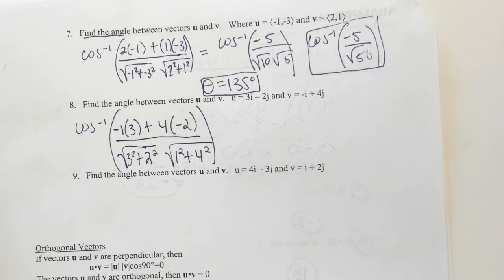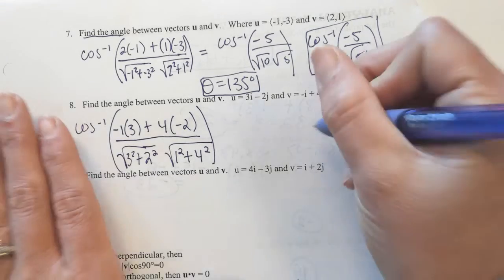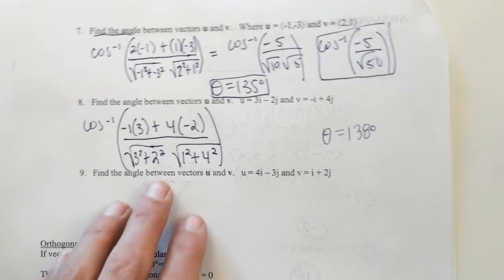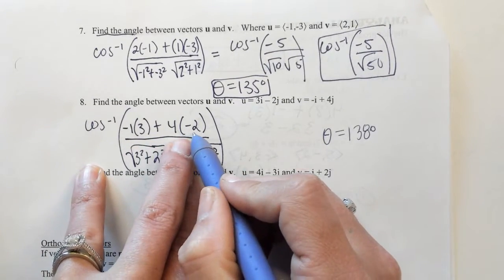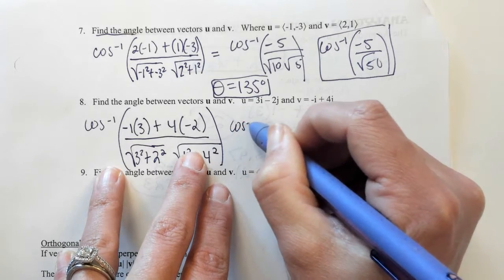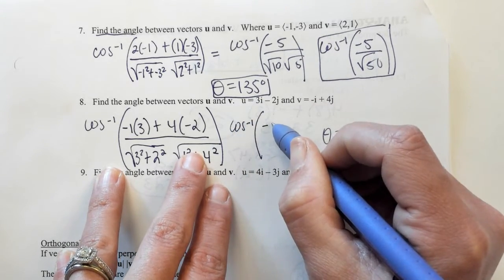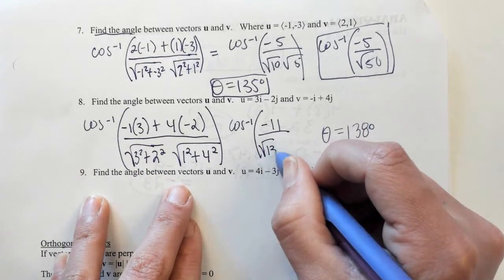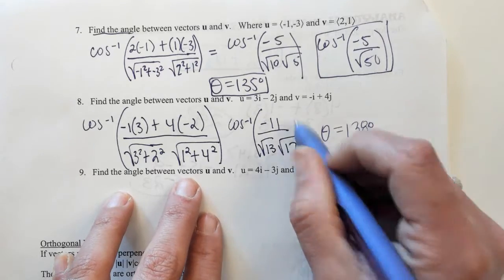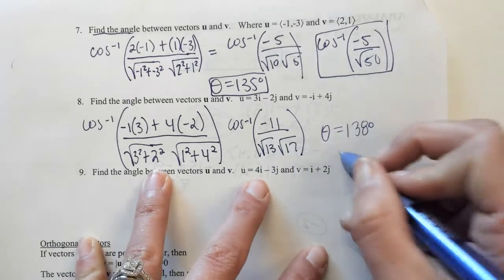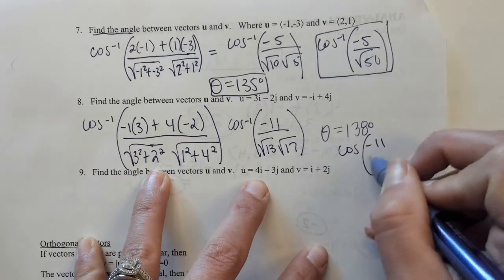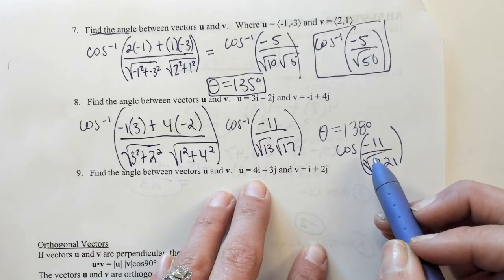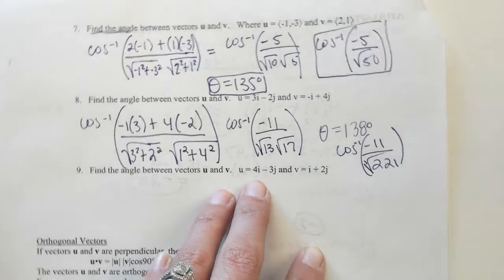What did y'all get for this one? Do I need to go over it? Yes? Okay. On top, this would be negative 3 plus negative 8. That's going to give us what? Negative what now? Good. We'd have square root of 3 squared, which is 9, plus 4, that's 13. Square root of 16 plus 1, that's 17. What's 13 times 17? 221. Good. So that's what you would plug in to your calculator.